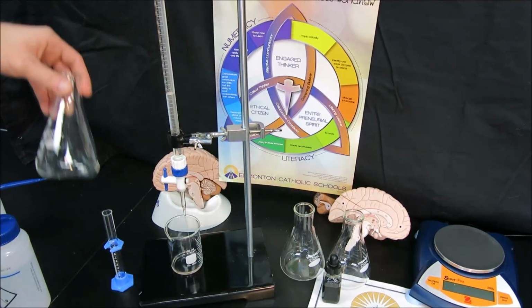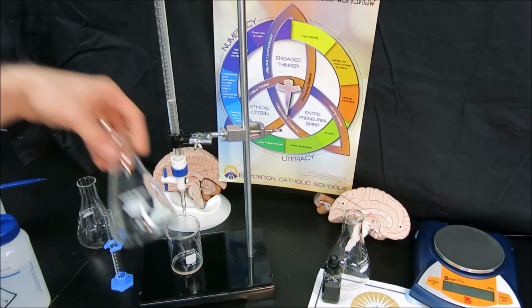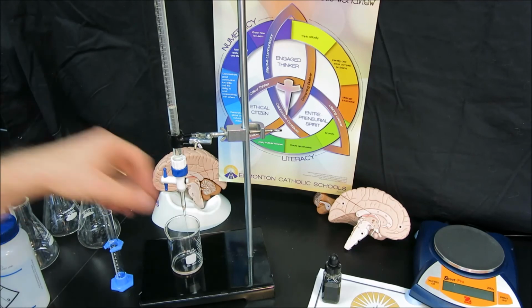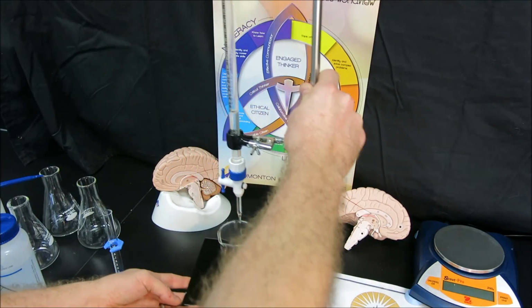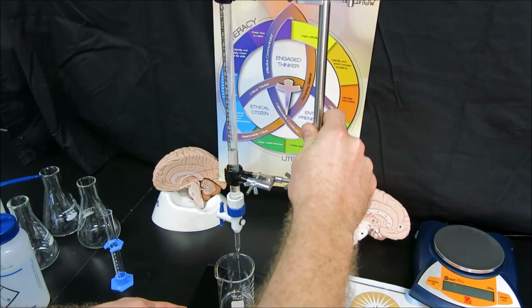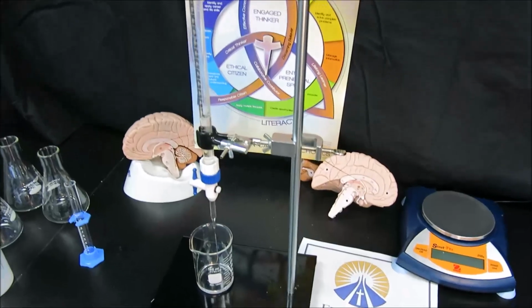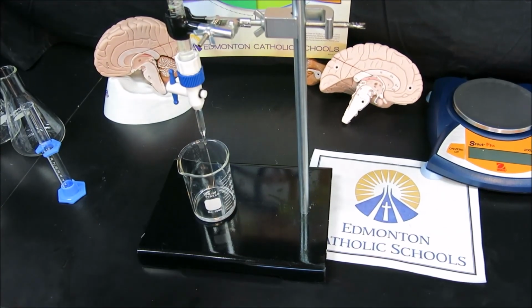We have 3 Erlenmeyer flasks here which will be used to perform our titration. They have been cleaned and dried and are ready for our reaction. It's important to be able to reach the stopcock in the flask in order to titrate. So we'll bring this down here. And what's really important is the ability to measure the volume inside the burette using the meniscus.